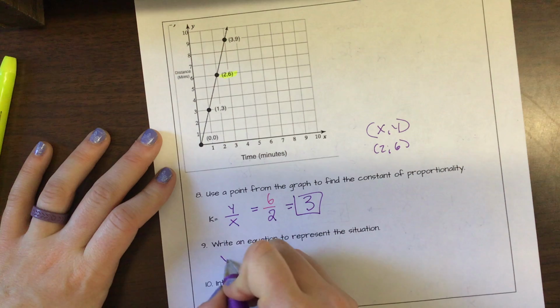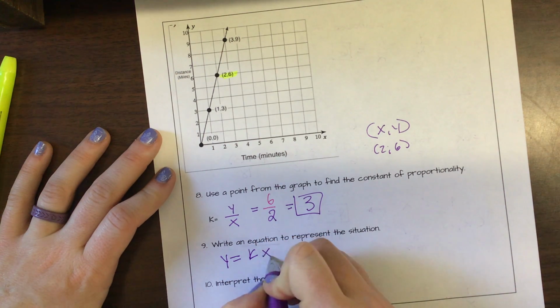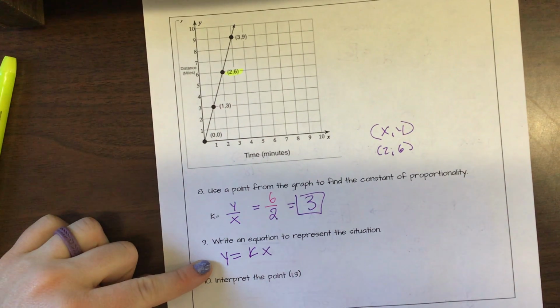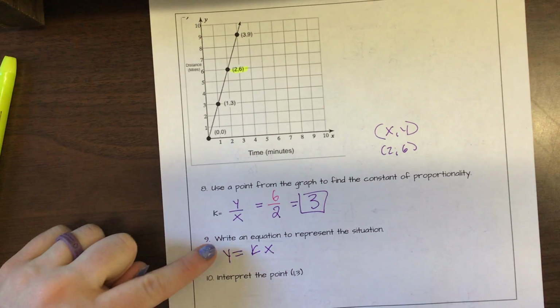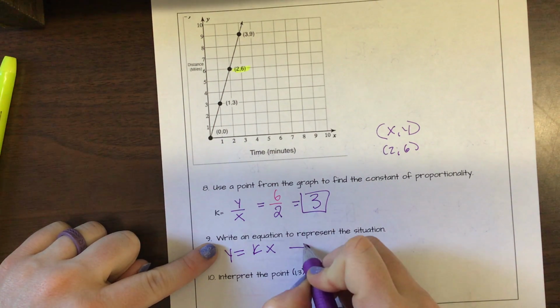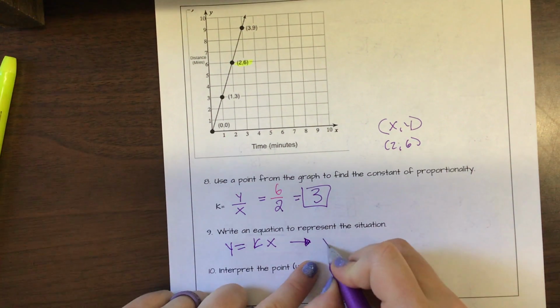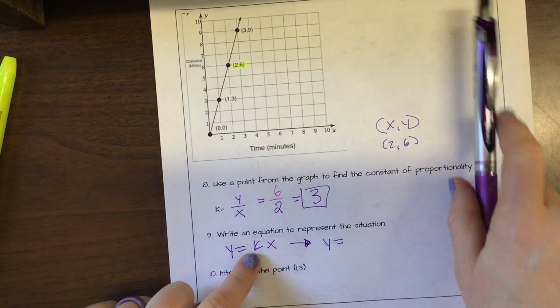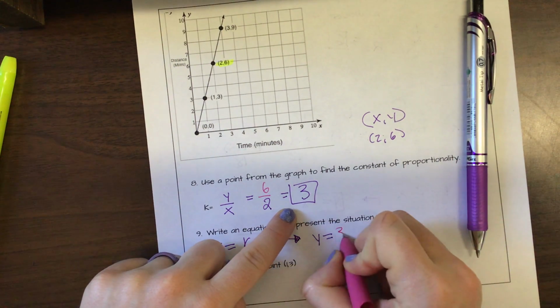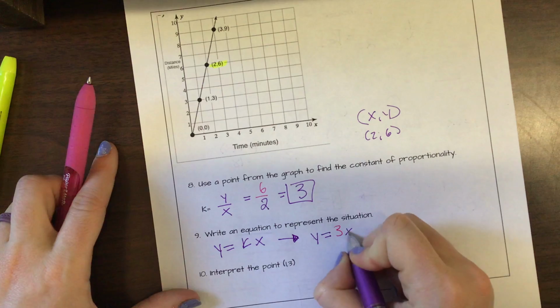Okay. To write an equation to represent the situation, we use the formula y equals kx. But instead of k, I put what I found it to be, which is 3. Okay.